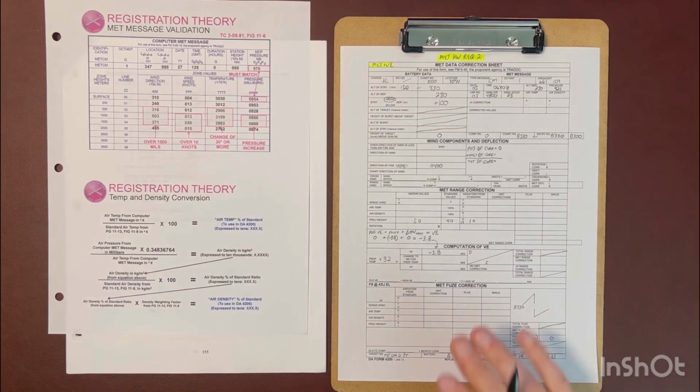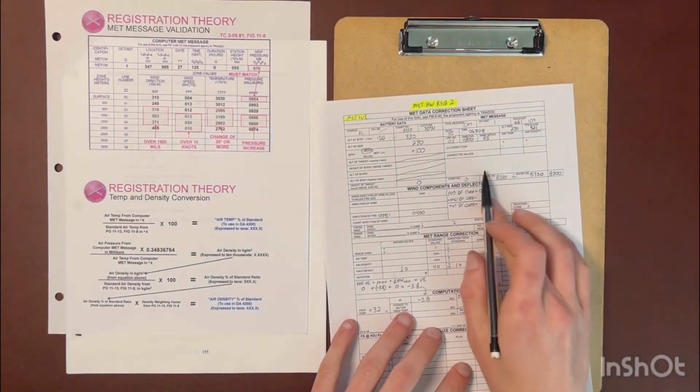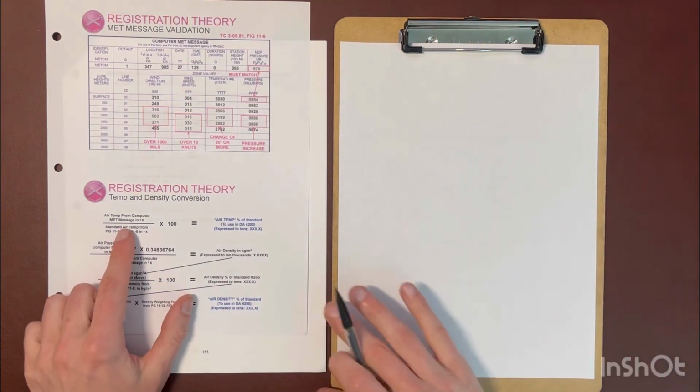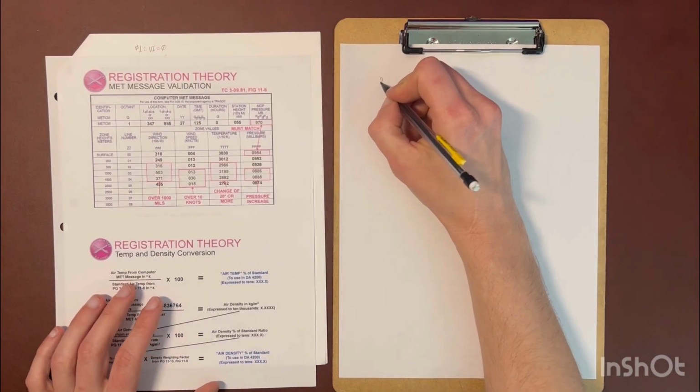conversion equation, okay? I'm going to flip over my DA Form 4200 and do it back here. A lot of people do it here, but I don't think I have enough space. I like to have lots of space to do my calculations. Okay, so the first thing I need is my air temperature from the computer MET message in degrees Kelvin. So we said that was 239.7.